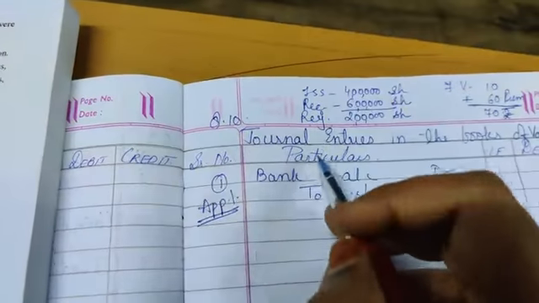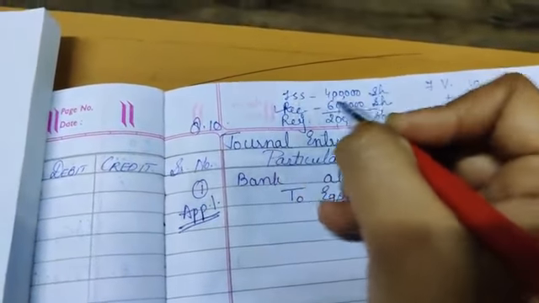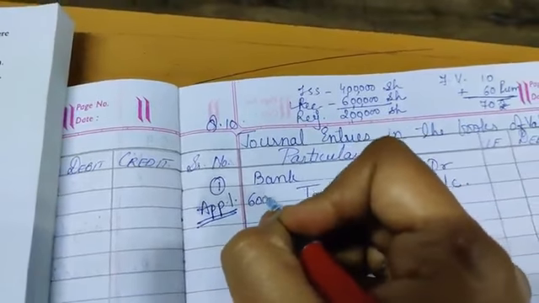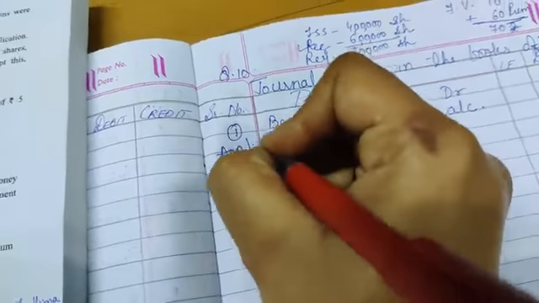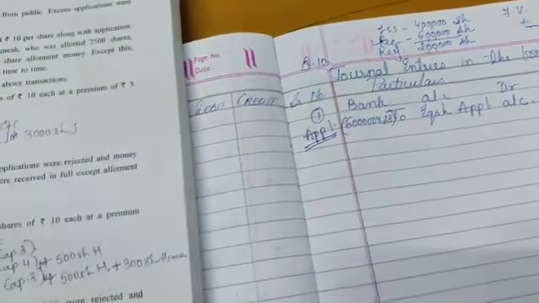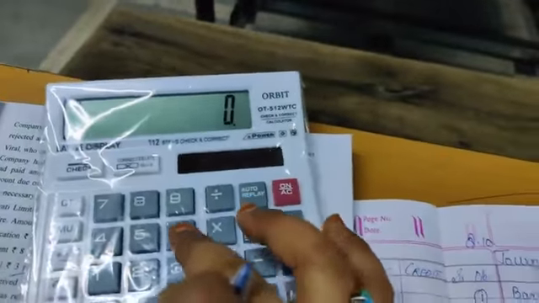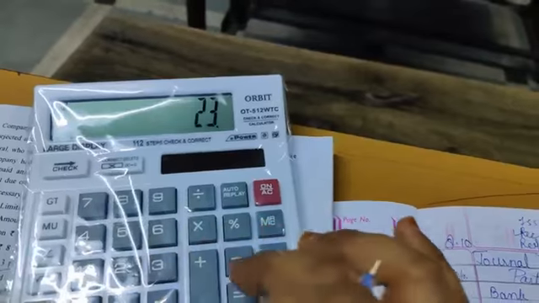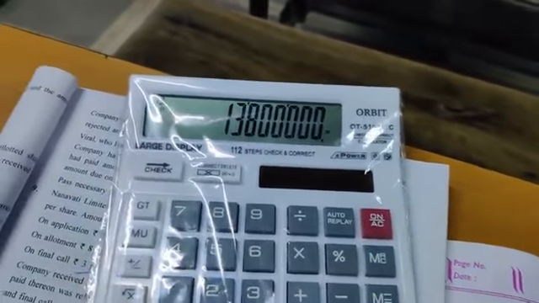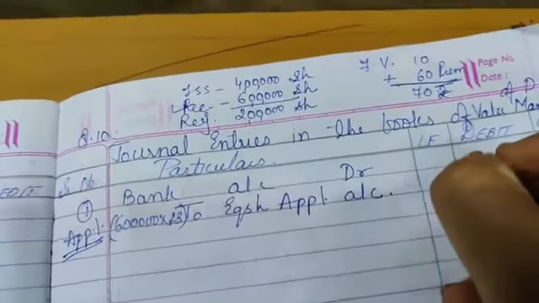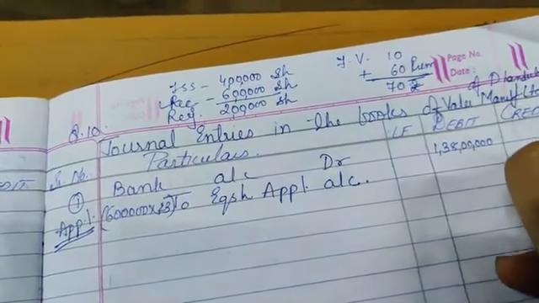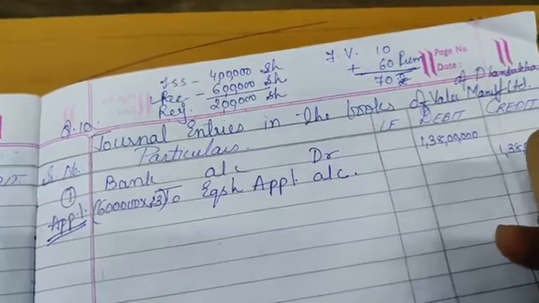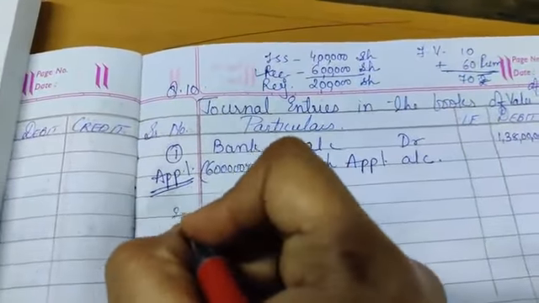Second thing, the first entry always starts with the received shares. So 6 lakh multiplied by, what is the total amount? 23. So 6 lakh multiplied by 23. What do we get? We get 1 crore 38 lakh. So here we will write down 1 crore 38 lakh, and here also 1 crore 38 lakhs. Then further we will go to the second entry.